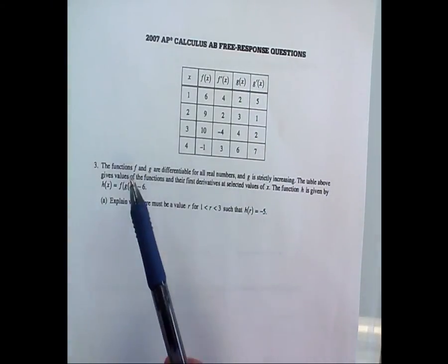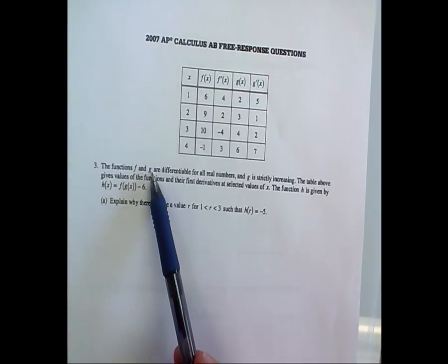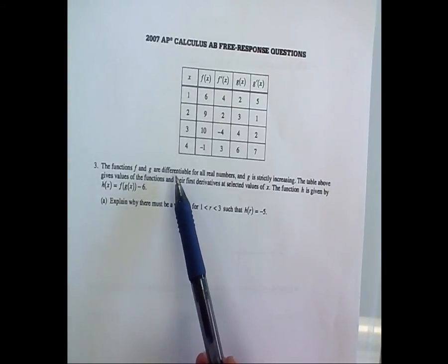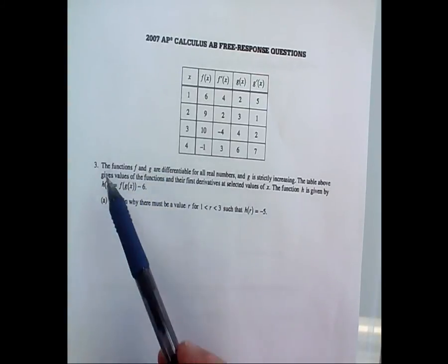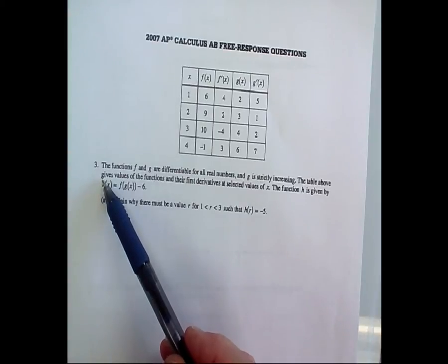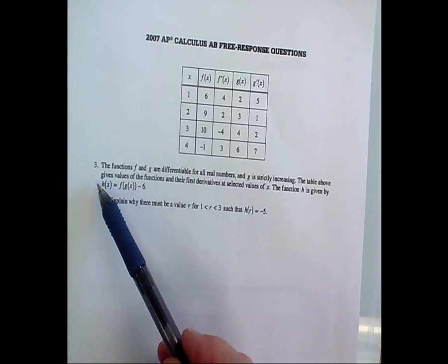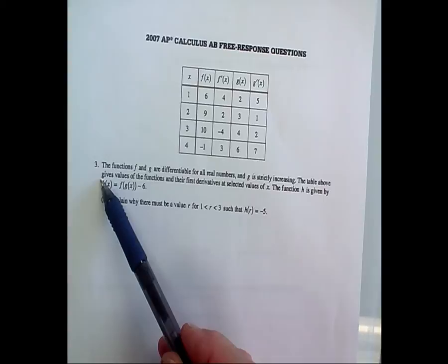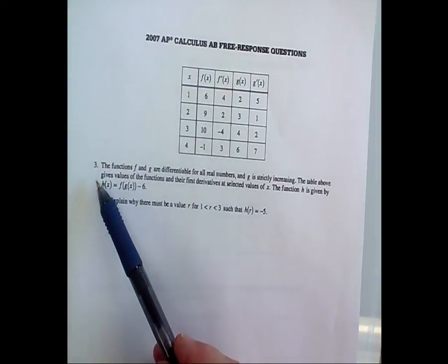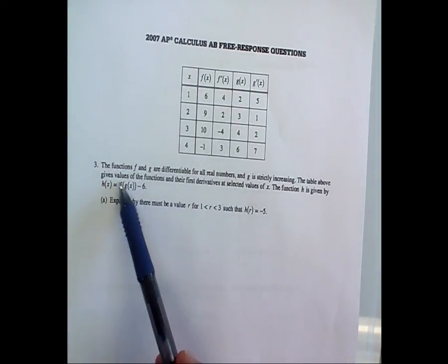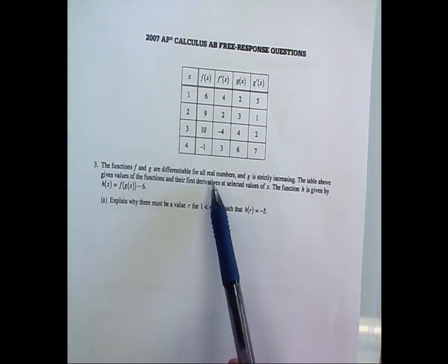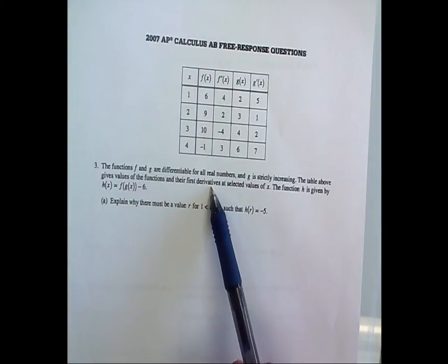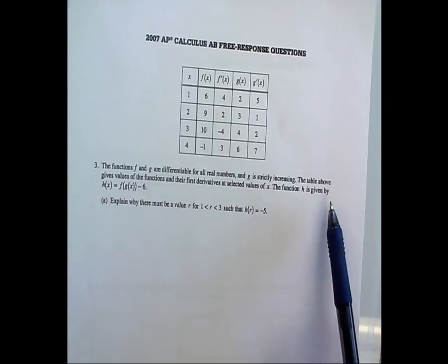Then the sentence says the functions f and g are differentiable for all real numbers, and g is strictly increasing. You don't care about that either, because you don't know what differentiable means, and you don't know why they're telling you it's increasing. Is everybody okay with that? It says the table above gives the values of their functions and their first derivatives. Again, I will teach you what a derivative is. The function h is given by this.